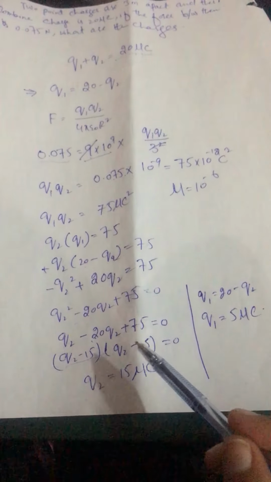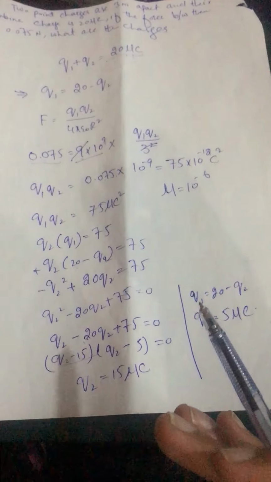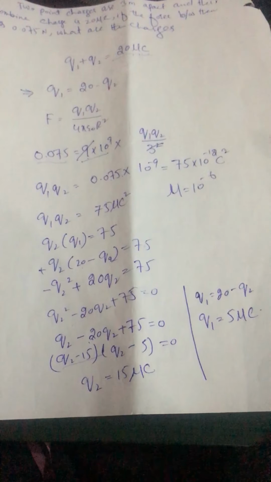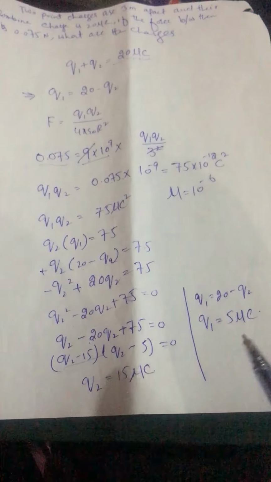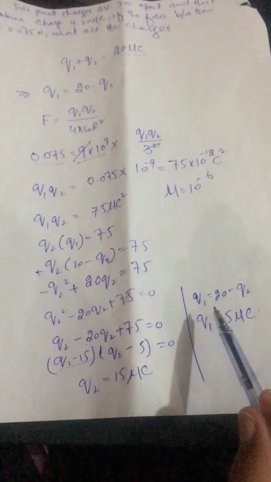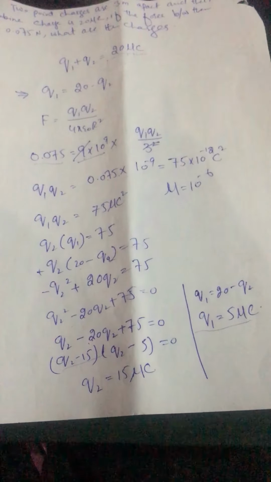It doesn't matter if you take this one as 0. Q1 value will come out as Q2, and Q2 will come out as Q1, so it does not disturb our solution or our question. So Q2 is equal to 15 microcoulomb, and we will put this in the above expression. So Q1 will be 5 microcoulomb.